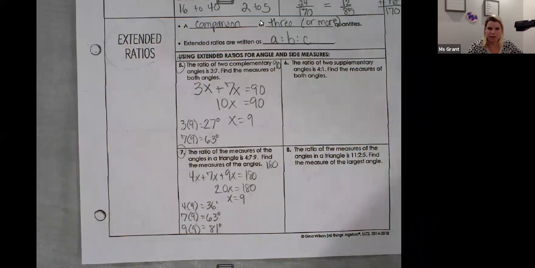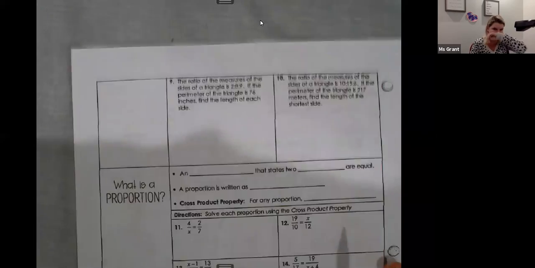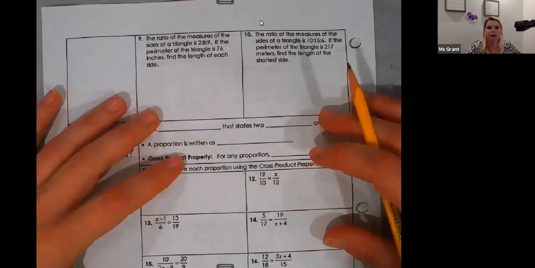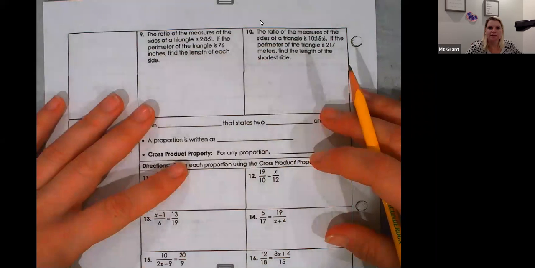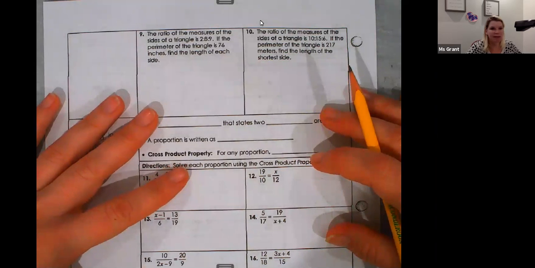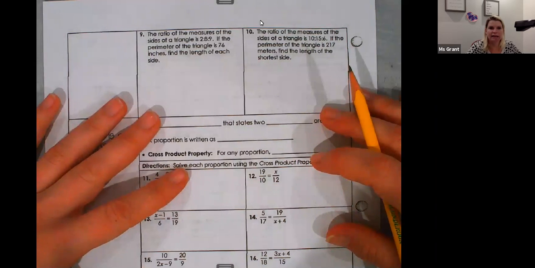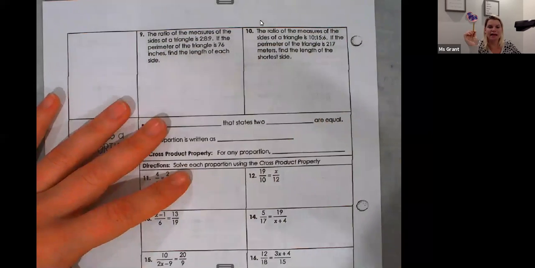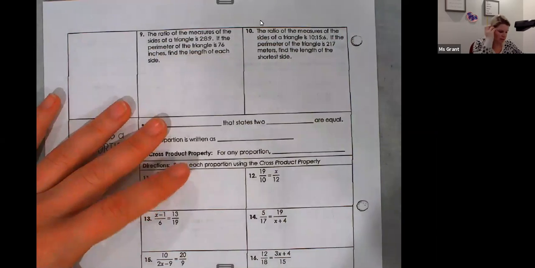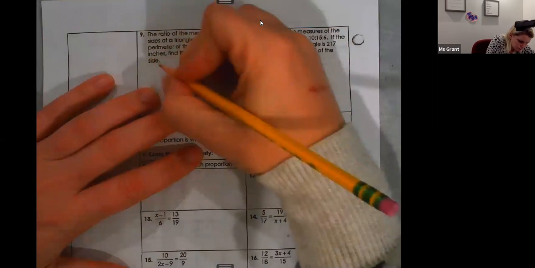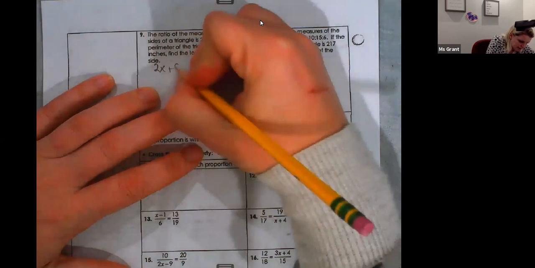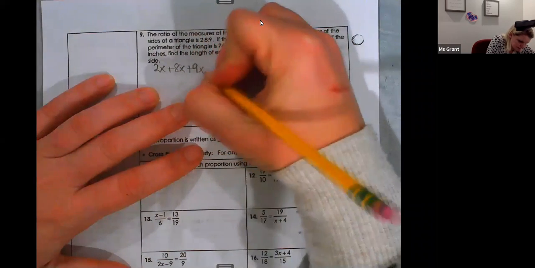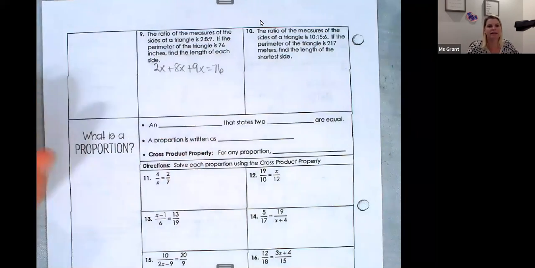So I'm going to go to the back side. Okay. Number 9. The ratio of the measures of the sides of a triangle, not the angles, is 2 to 8 to 9. If the perimeter, add all the sides together, is 76 inches: 2x plus 8x plus 9x equals 76. You're adding the sides together.